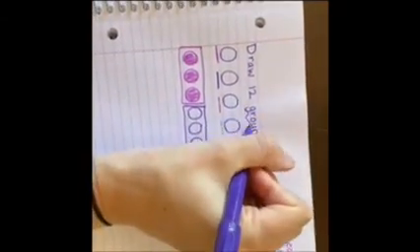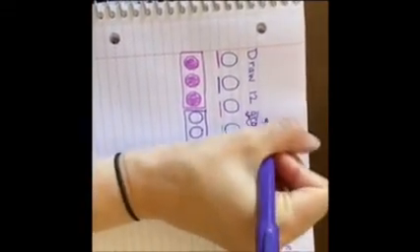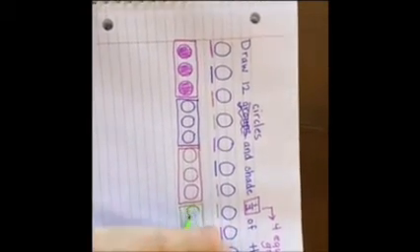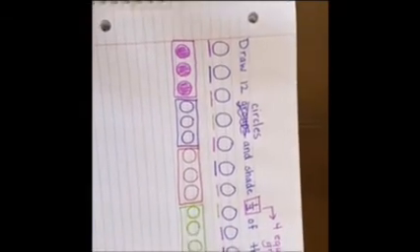Now I just realized that I made a mistake right here. This shouldn't say draw 12 groups. This should say draw 12 circles. Sorry about that. Okay, so if you're still not getting this, be sure to reach back out and I will try my best to explain it a little better.